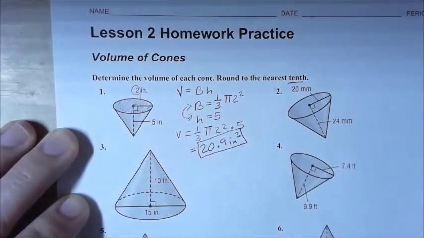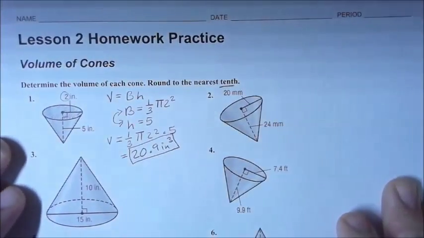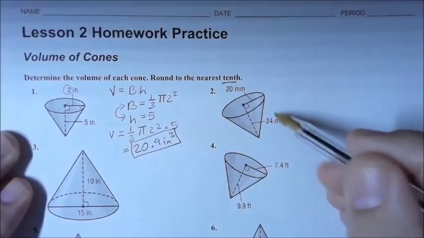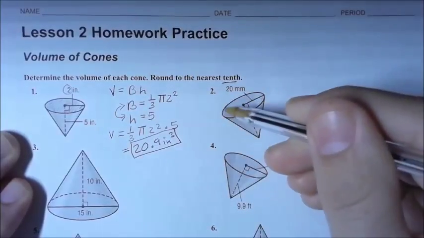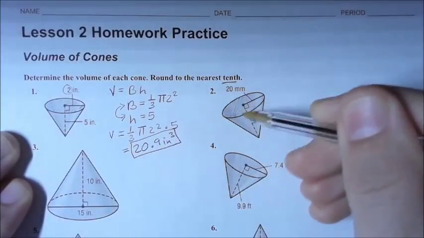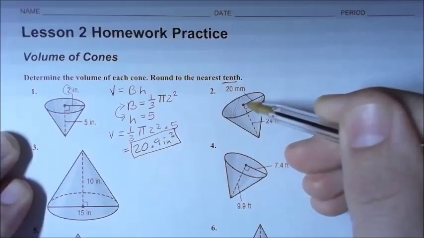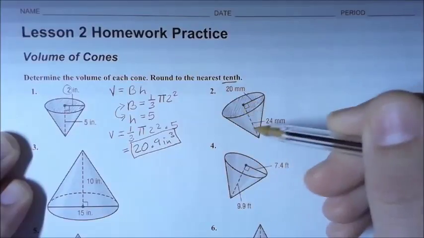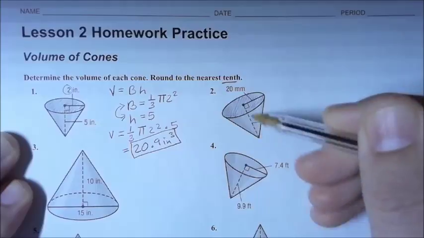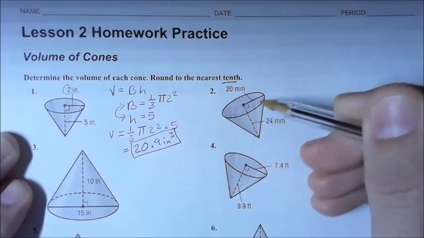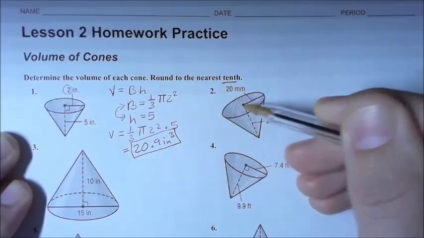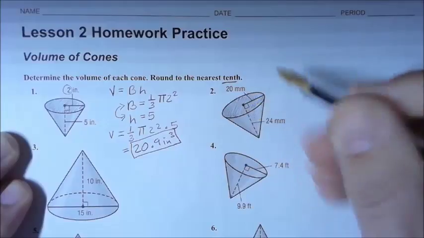So let's go to number 2. Number 2 says we have 20 millimeters for our radius, and it's going to shade in our base. Get in the habit of doing that. So there's our base. That's how we know where we get the radius from. Do not take the height as the radius. So shade in your base, that's going to be the circle, and make sure that that's the one that you're going to be using, that value for your radius.